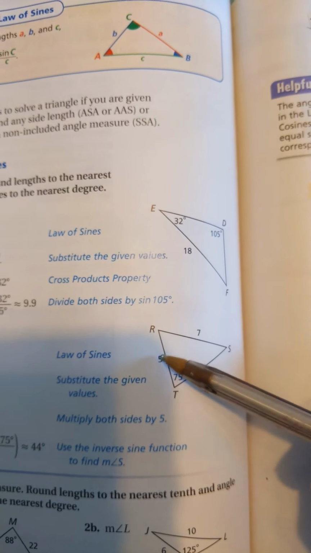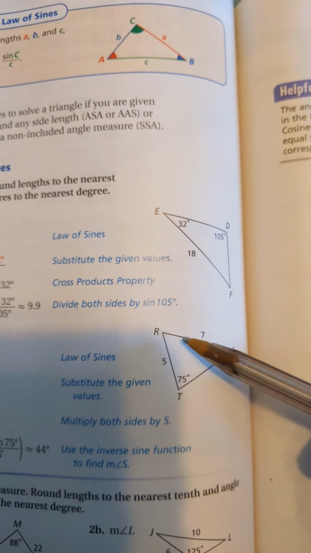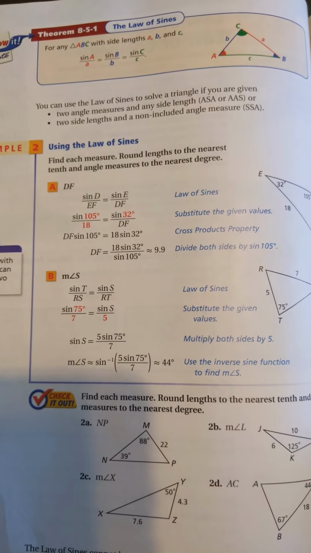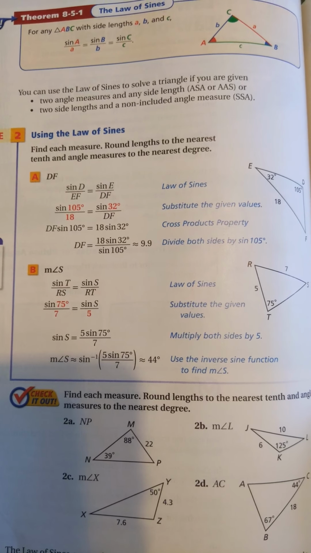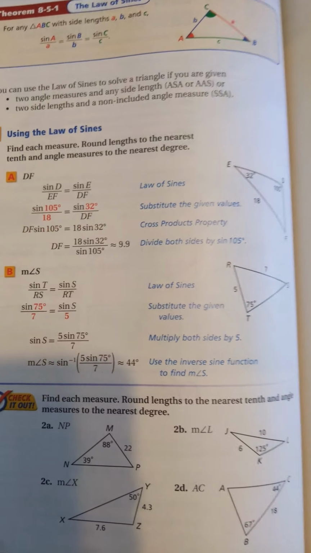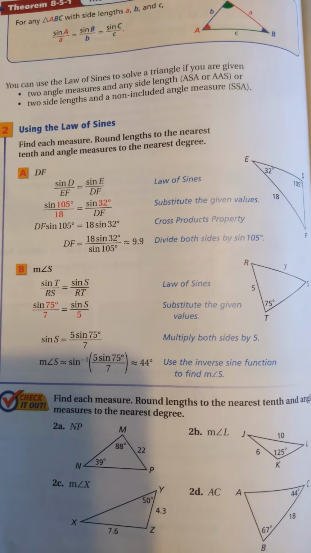Here are two side lengths and a non-included angle. Non-included angle, remember, is an angle that does not fall between the given side lengths. In example 2, they provide a really good example of how to find a side length and how to find an angle. Again, you're still using sine, cosine, tangent, and their inverses depending on if you're finding a side length or an angle.